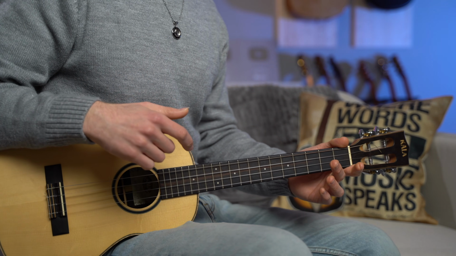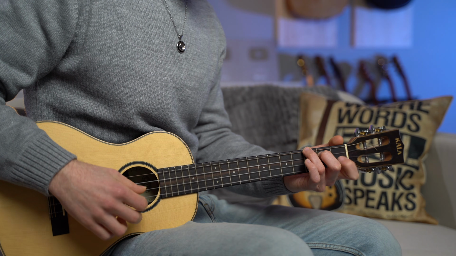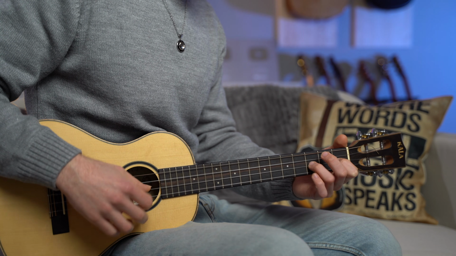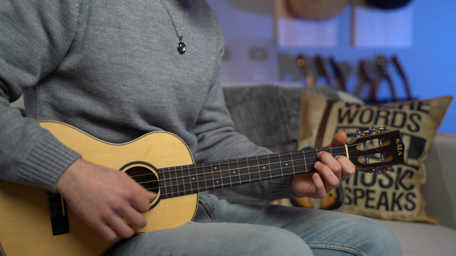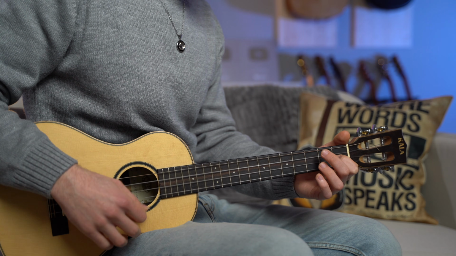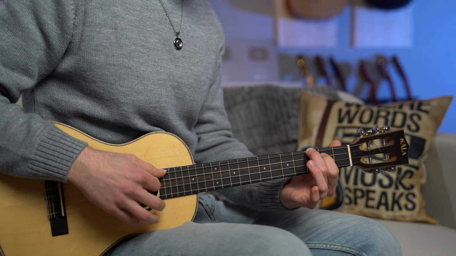Now for each note, let's play the A open string with the index finger. You can repeat this twice and then finish with the chords.